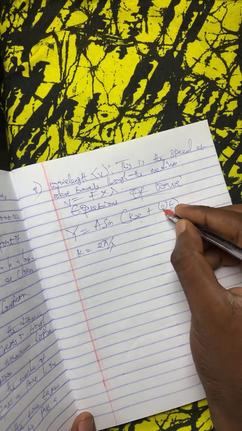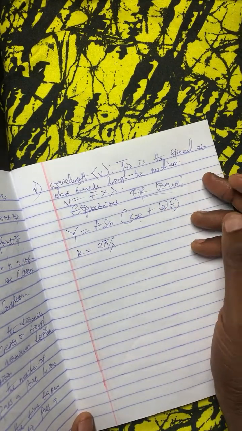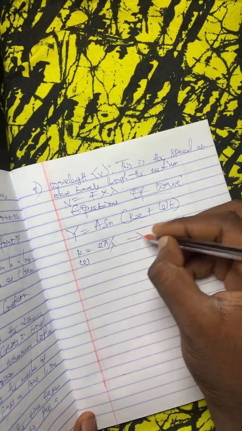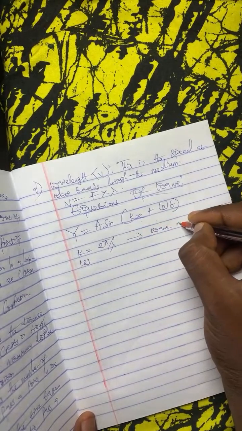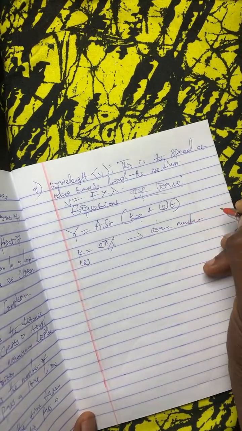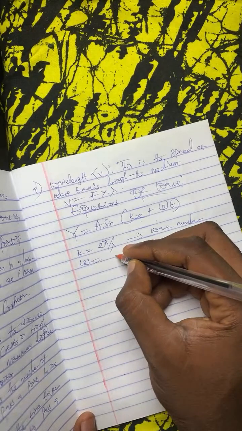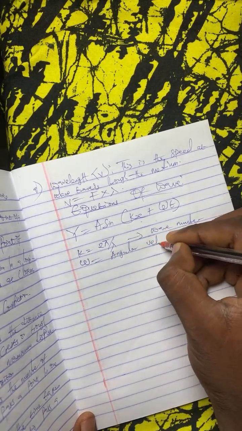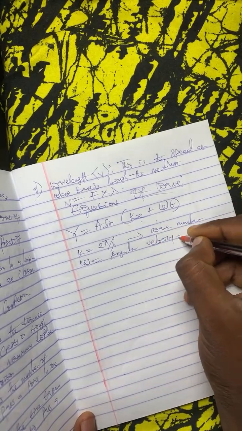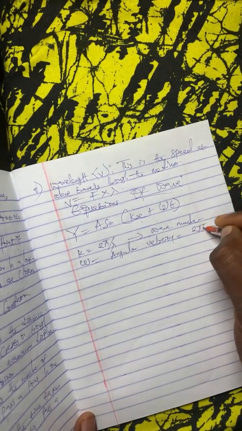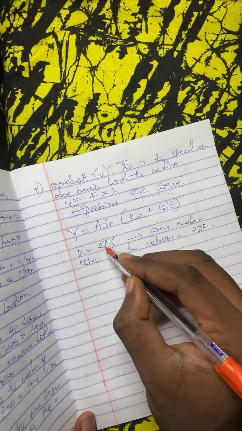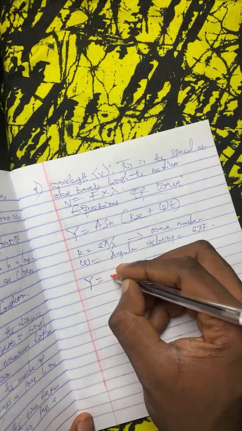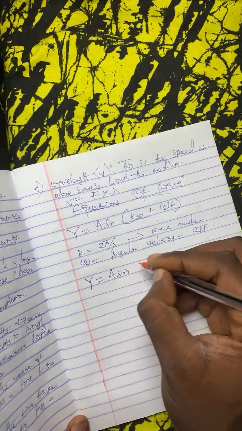And omega is the angular velocity. Angular velocity is equal to 2 pi f. So anywhere I see k, what will I put? 2 pi over lambda.